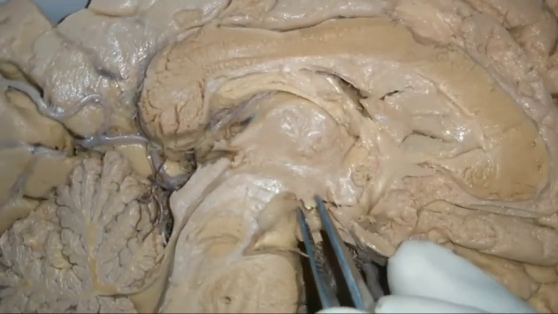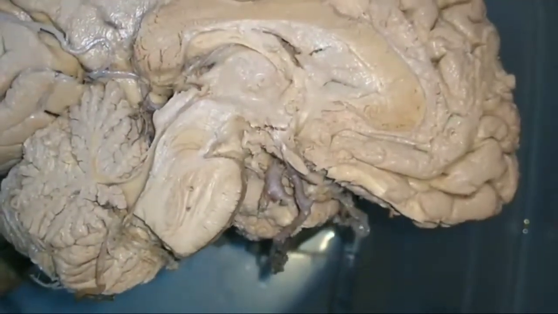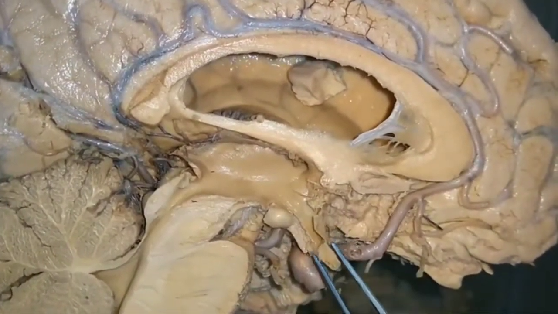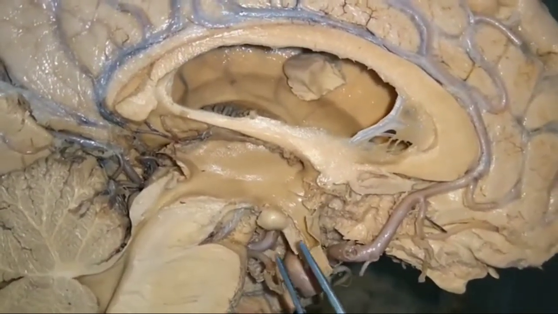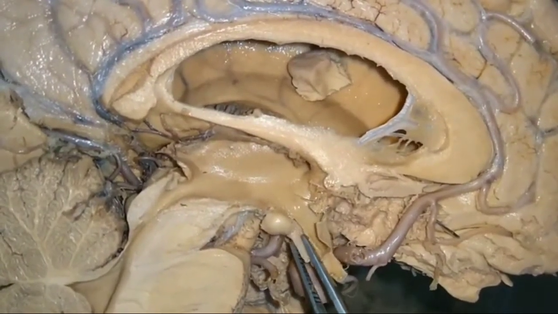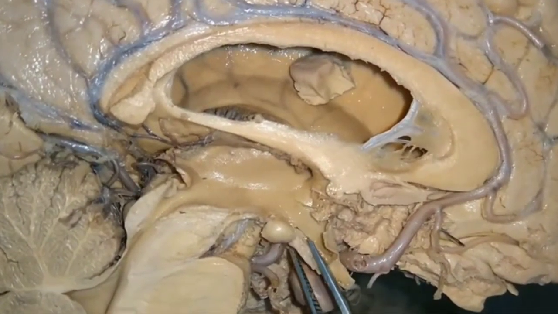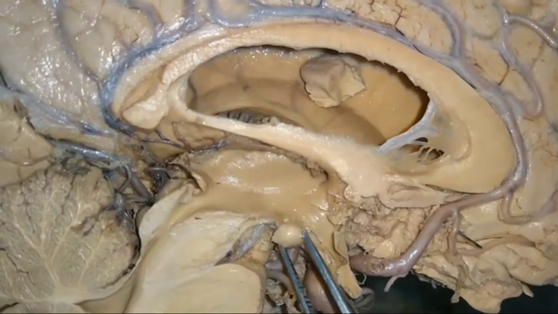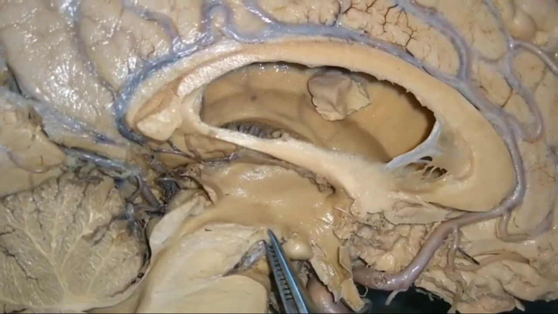third ventricle. So this forms the floor of the third ventricle. For that we will use another section. Yes, here the floor is very clear. You can see this is the optic tract, the optic chiasma, and then you have the infundibulum and the tuber cinereum of the pituitary gland. And this is the mammillary body, and here you have the posterior perforated substance.